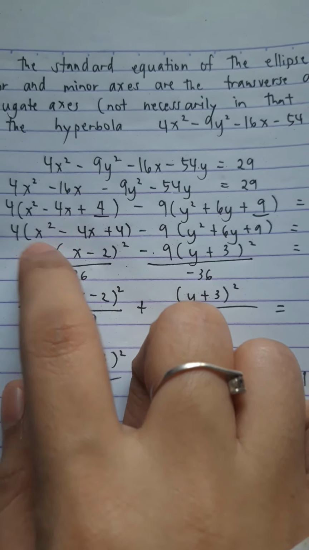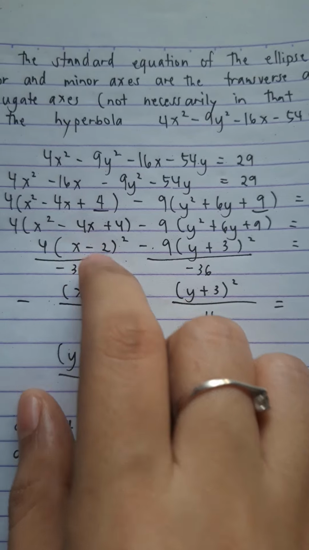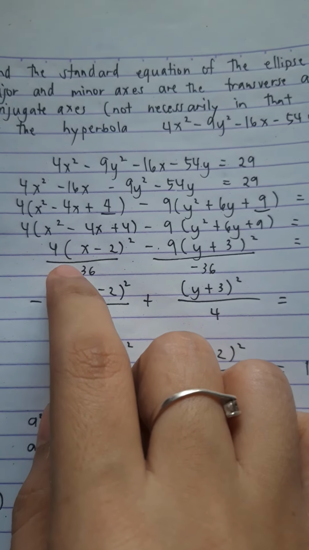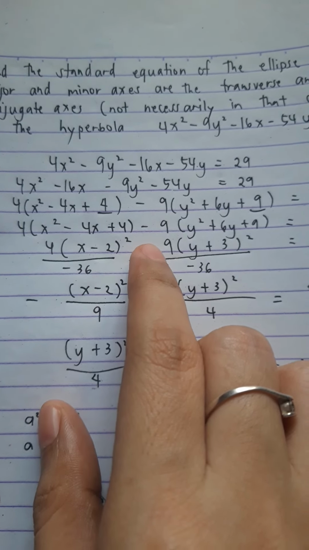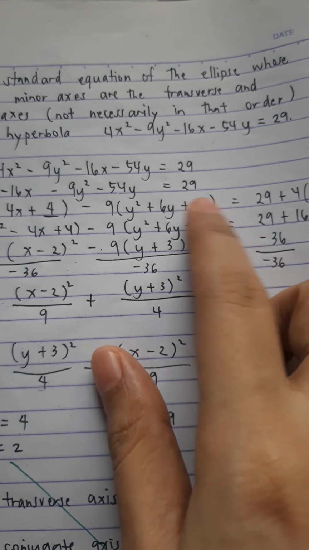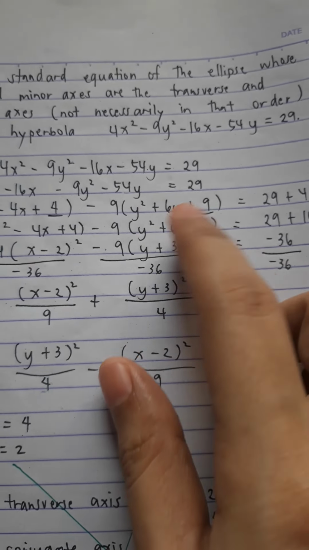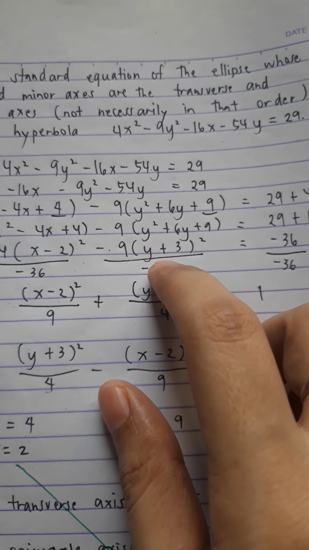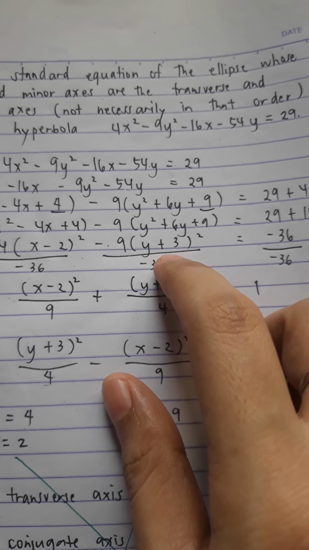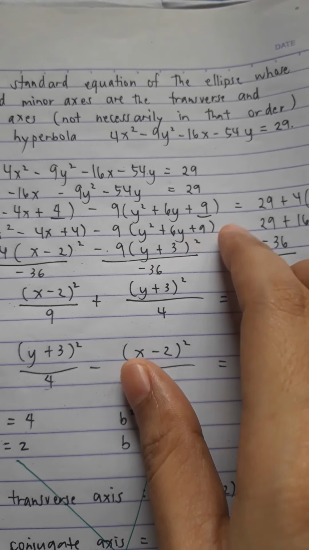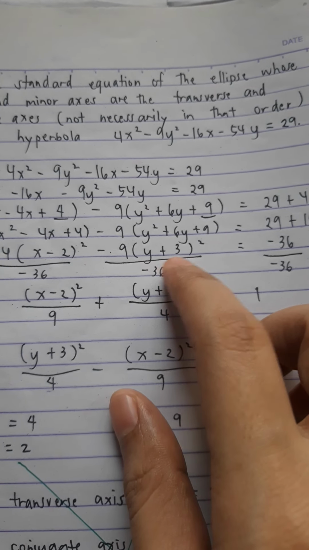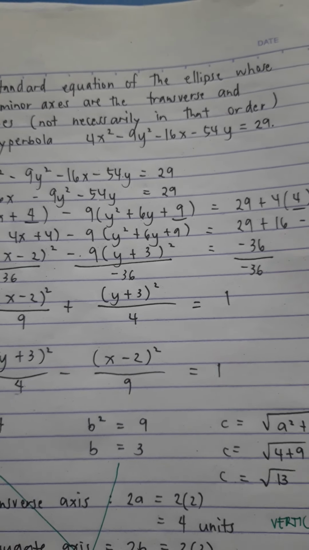So on the other side of the equation, what we did is we factored this as square of binomials. Square root of x squared, x, copy the sign of the middle term, minus square root of 4 is 2. So we have 4 times the quantity of x minus 2 squared minus 9. Factor this as square of binomials. We have square root of y squared, y plus, copy the sign of the middle term, square root of 9 is 3. So the minus 9 times the quantity of y plus 3 squared equals negative 36.